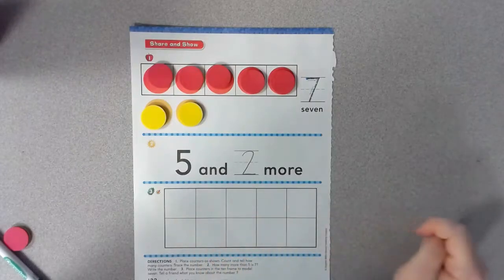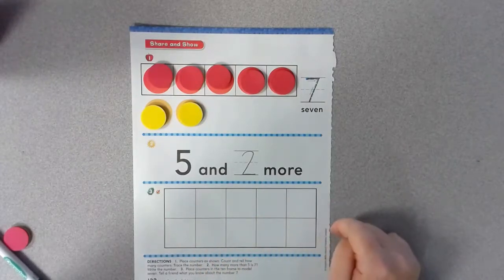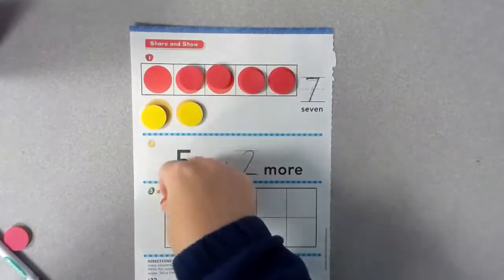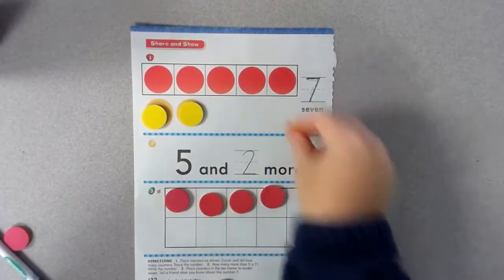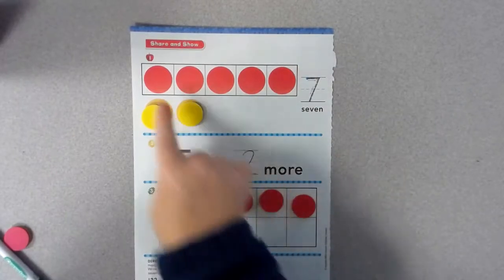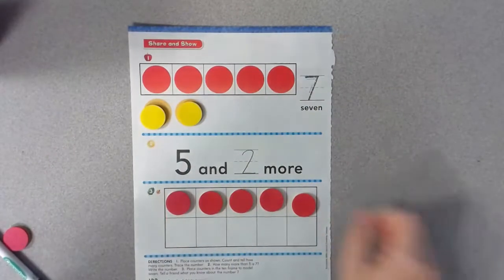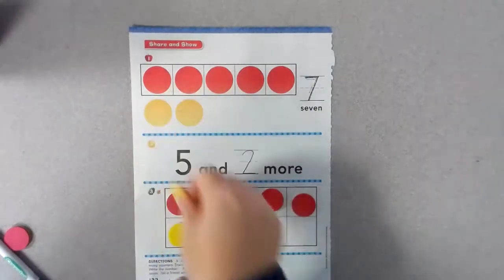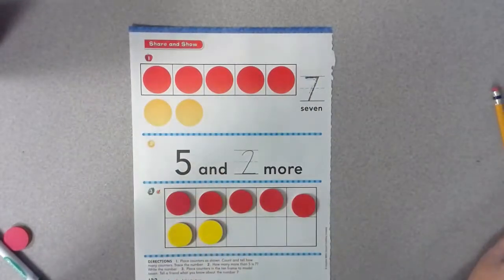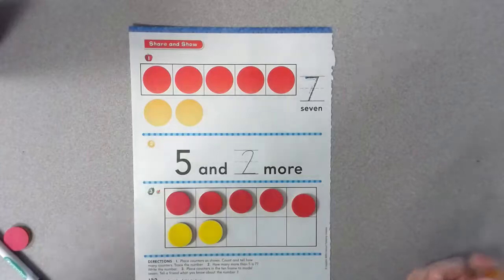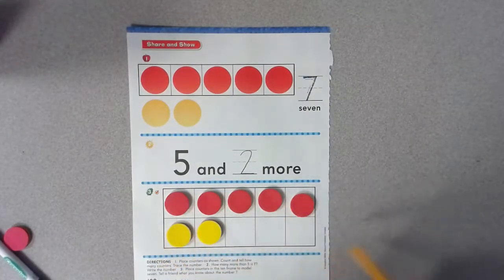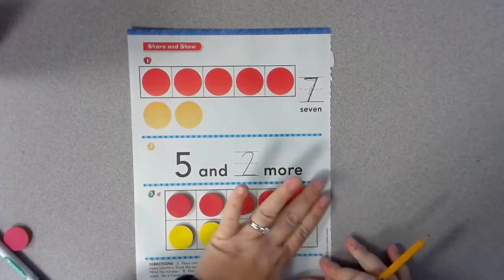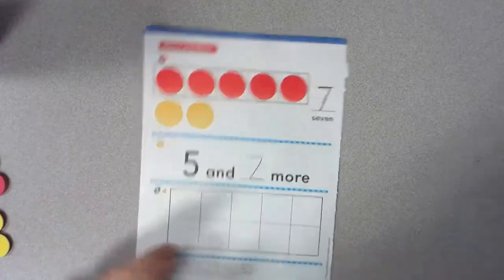Now we're going to place our counters on the 10 frame to model 7. So let's use the ones from down here. We know that these first 5 are going to fit up in that top row of the 10 frame because it filled up a full row there. And then we have our next 2 there. And now we have 7. So how many counters do you have in the 10 frame? Tell someone at home. Say, I have 7 counters. You can clear your page here and flip to the next page.